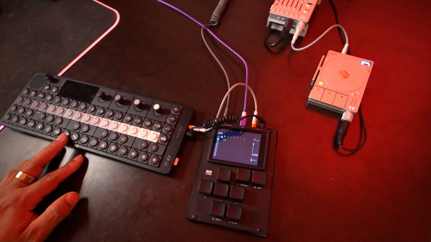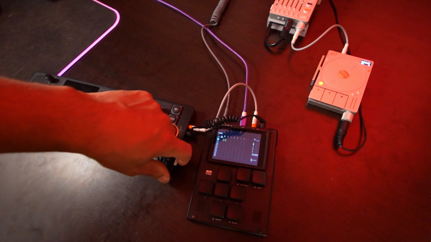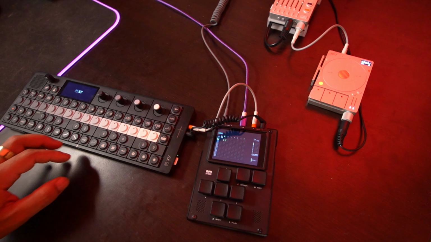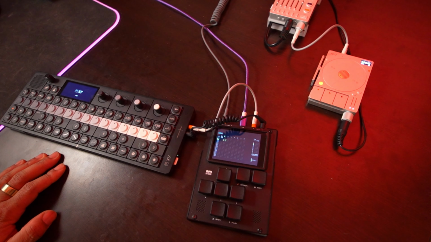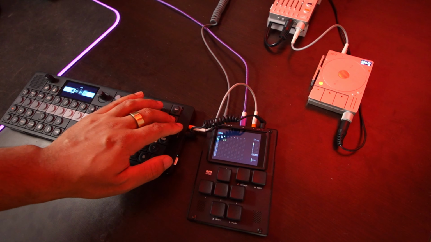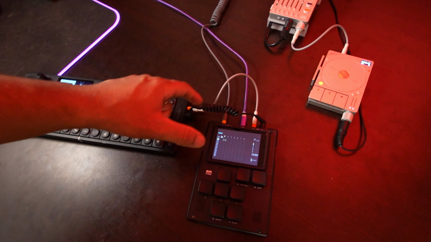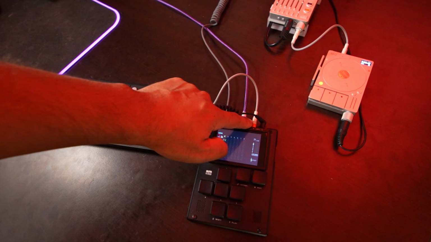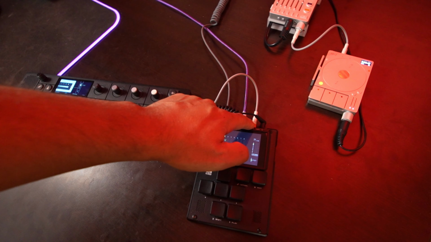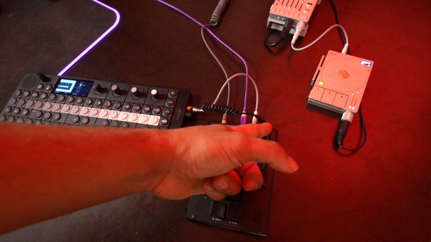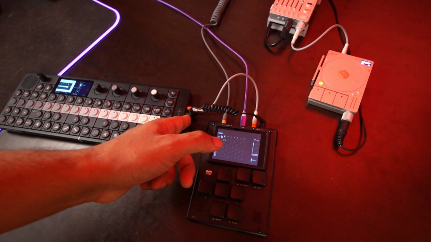So first let's talk about just hearing the synths through the keyboard. Let's turn it on. With the OP-XY, we need to set the MIDI outs in the comm menu. And that's already set. And this is going out MIDI to in MIDI on the M8, and MIDI out is going into MIDI in.